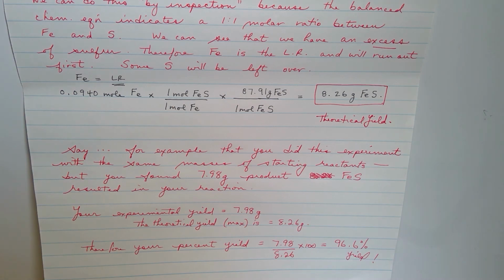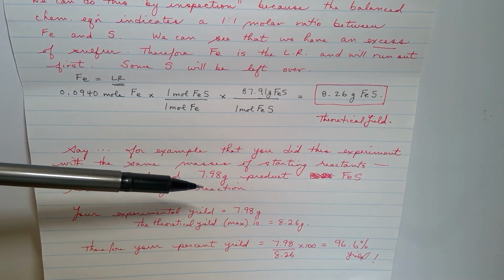How do you account for that? Well, it's an experiment. Some was left on the spatula, some's left on the inside, you spilled some, whatever. So that's your experimental yield, 7.98 grams. You see how it is very close to your theoretical, your max, but not quite.